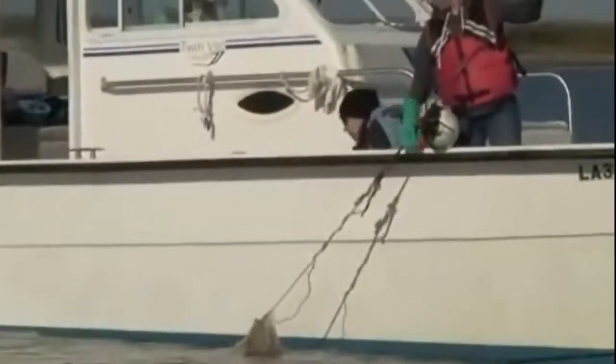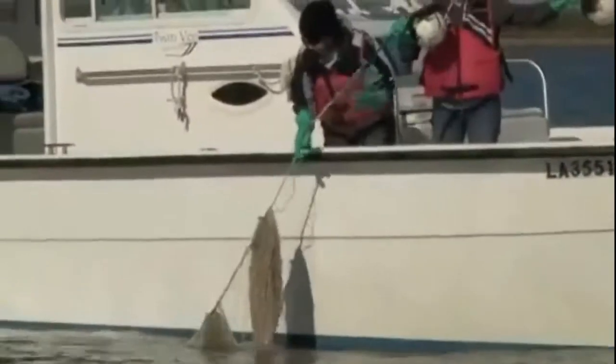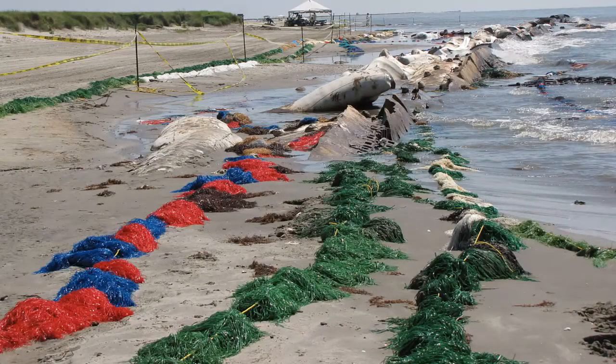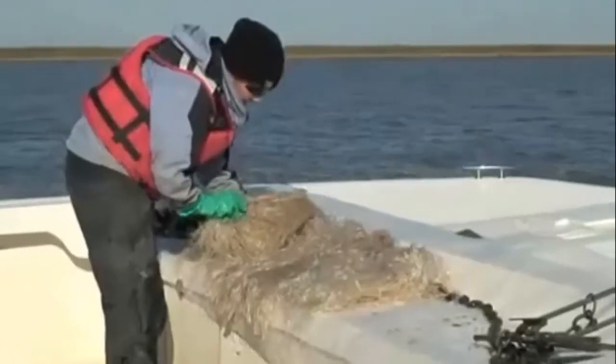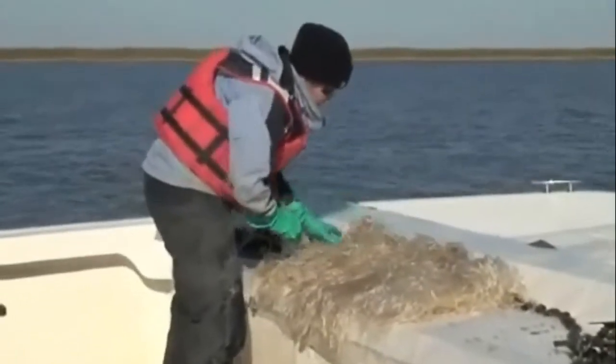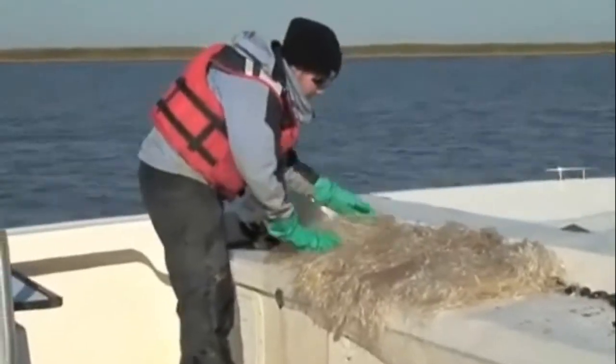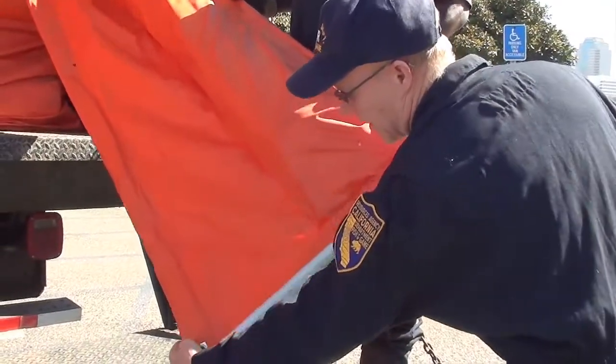Snare boom looks like cheerleader pom-poms tied to a long line. Responders place snare boom along shorelines and river edges to collect oil that washes ashore. By design, snare boom has a greater surface area and can collect more oil than other types of boom. Boom is measured in feet, and the freeboard is described in inches.